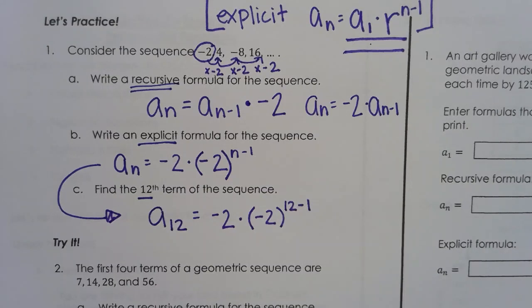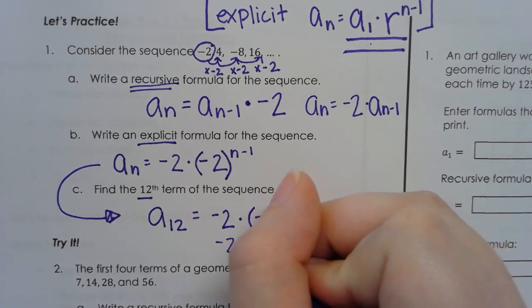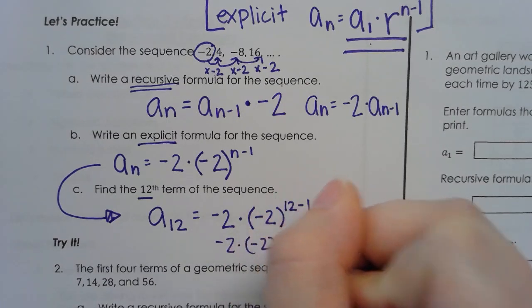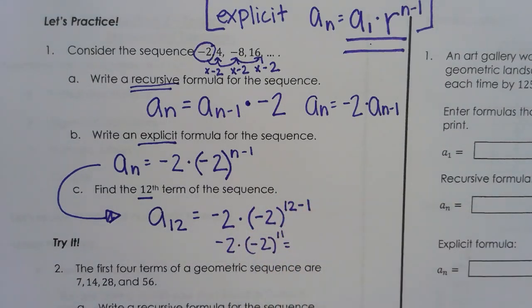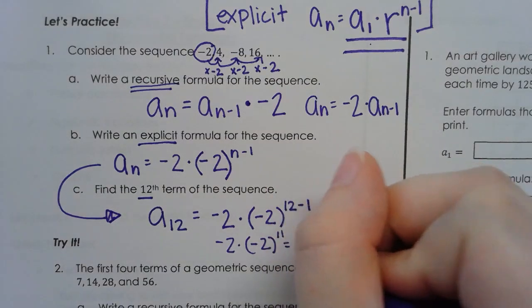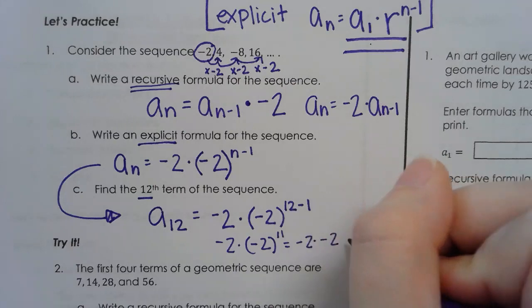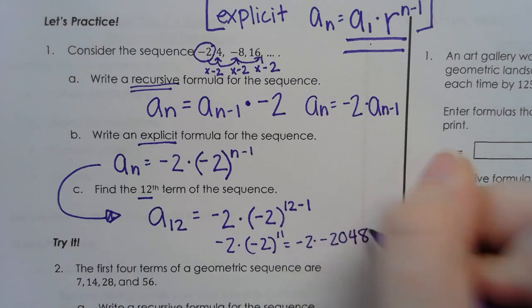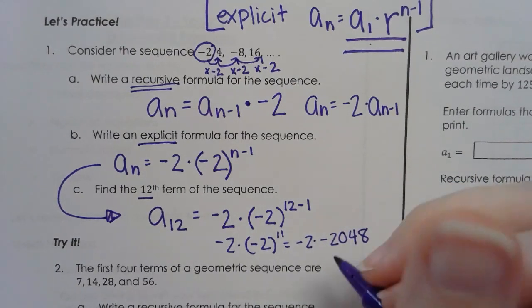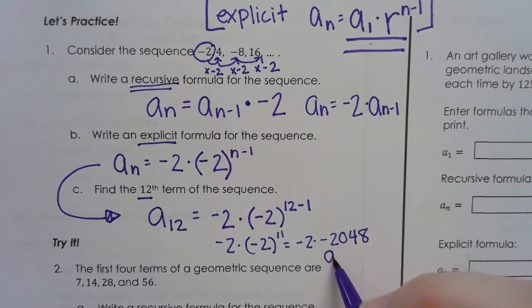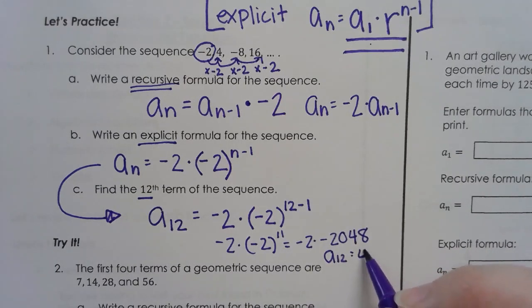So I have -2 times -2 to the 11th. -2 to the 11th is -2048. So -2 times -2048, which gives me a sub 12 is equal to 4096.